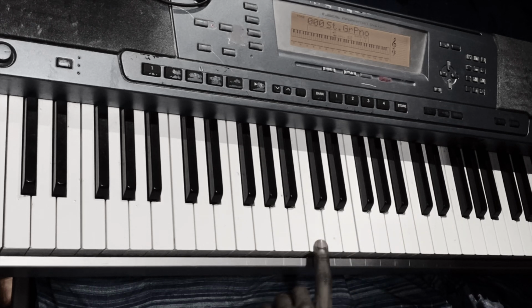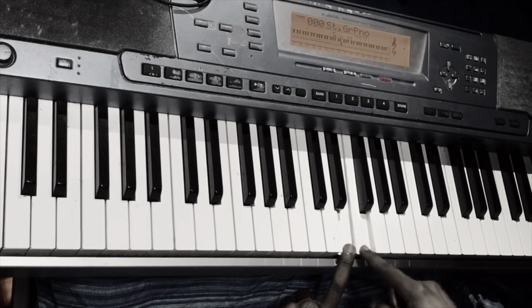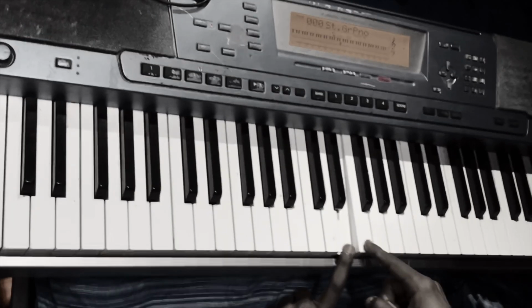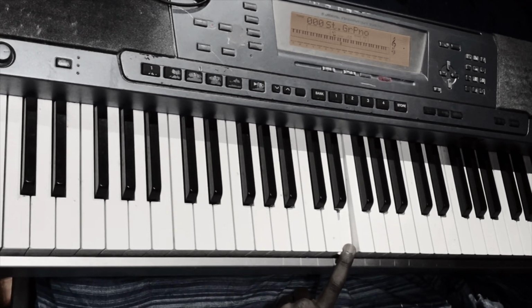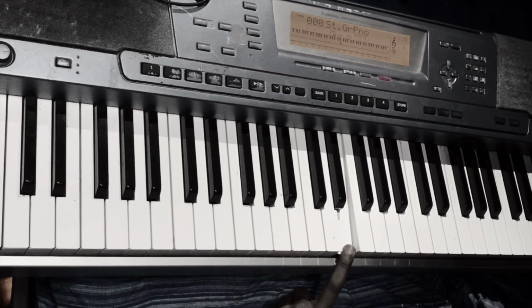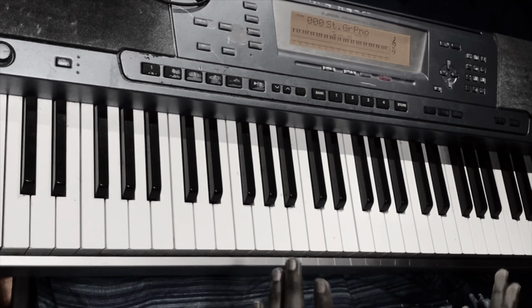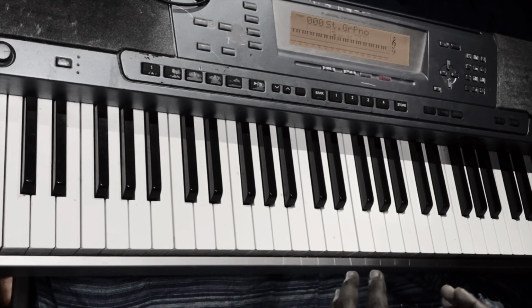So if I'm coming from E and I want to play a half step, I'm going to go to F, because F is the closest note to E. If I'm going a half step on the left, however, it's going to be this black note, which is E flat. So a whole step is 2 half steps. A half step is the closest note.